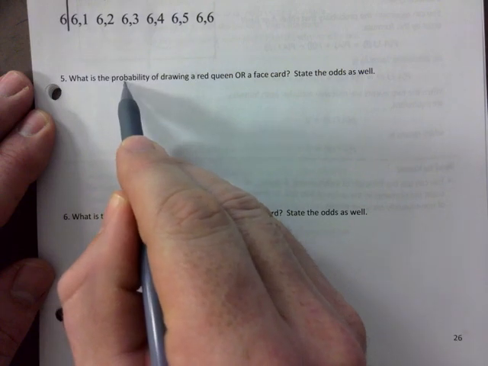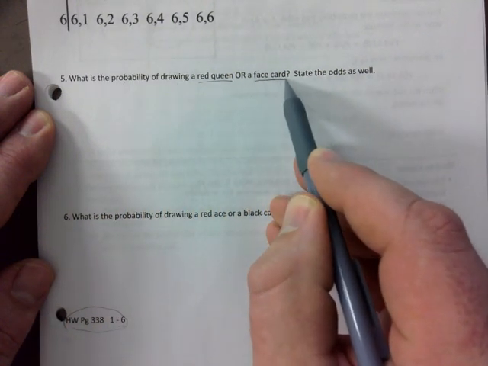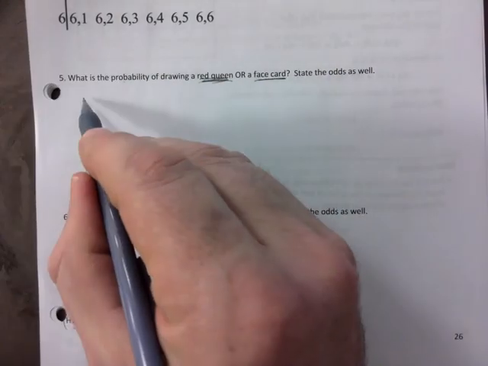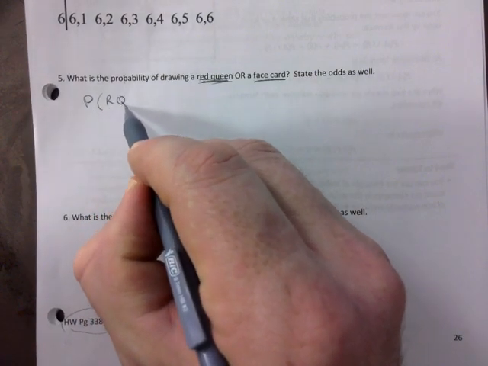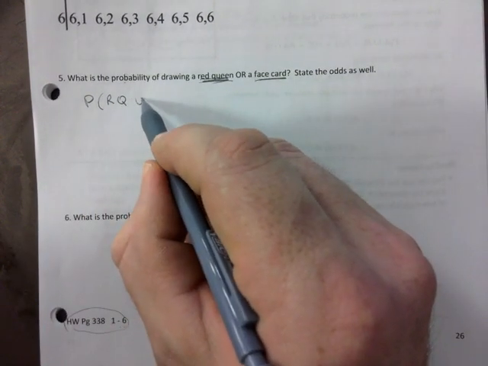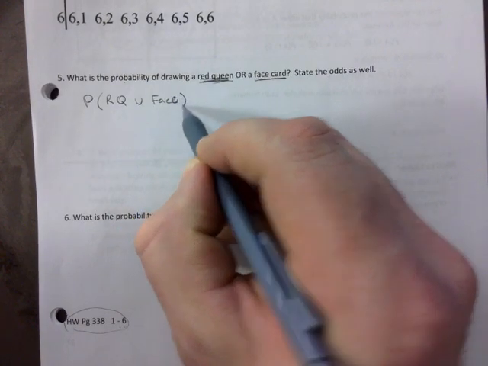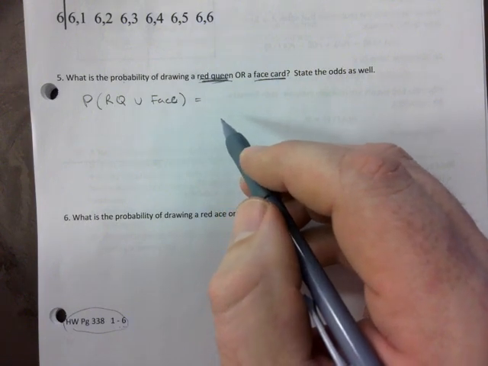What is the probability of drawing a red queen or a face card? Let's try that. Probability, let's go RQ or face. If you were to write it like that, maybe start off by saying, hey, I think I can figure out red.